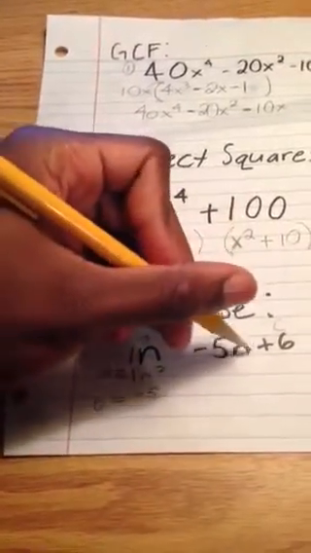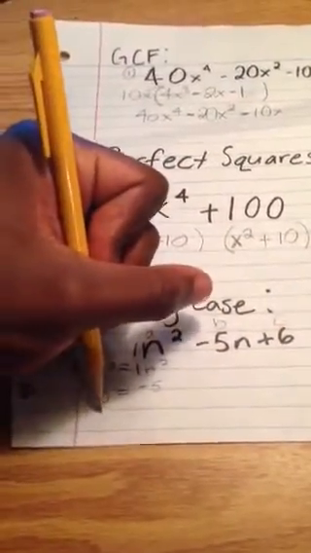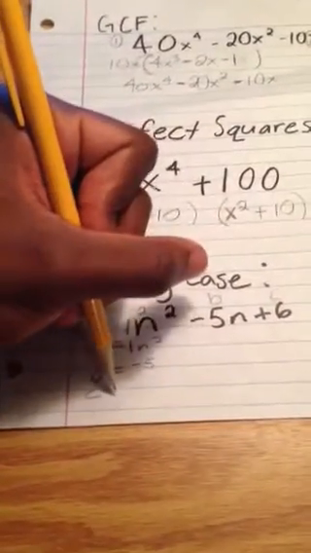You don't write this in B because you have to put it in the diamond method. And then C equals positive 6.